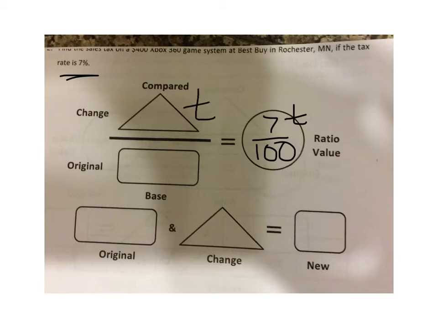So the question is, what is the sales tax? We don't know this number. That's where my X goes. But this is a $400 game. That's your original amount. You have to pay $400. Okay, you go ahead and you multiply across and divide. So you go 400 times 7, then divide by 100, and you're going to get 28.